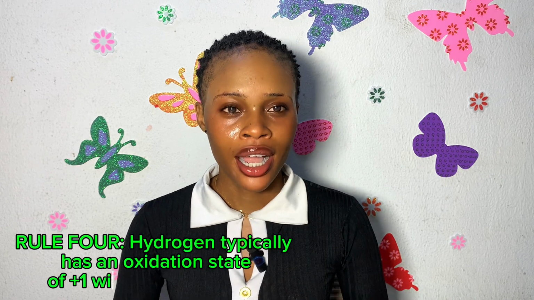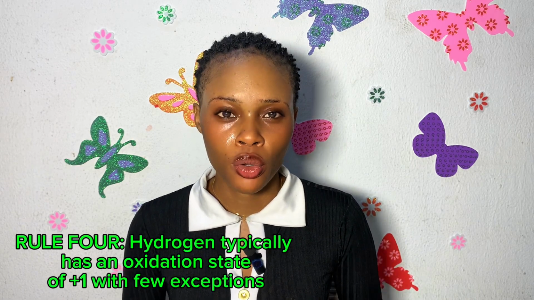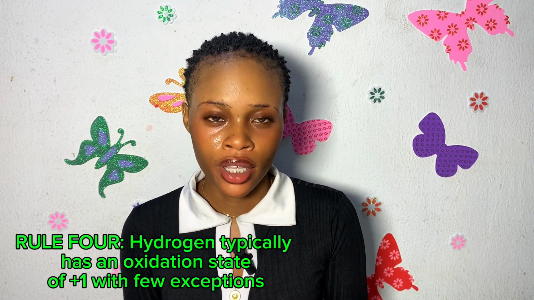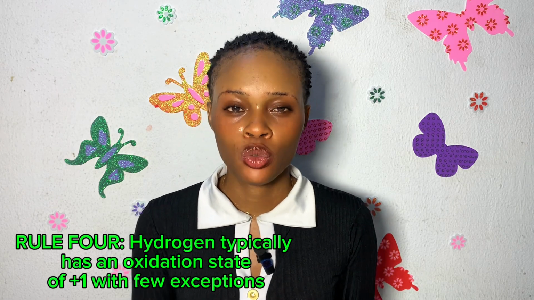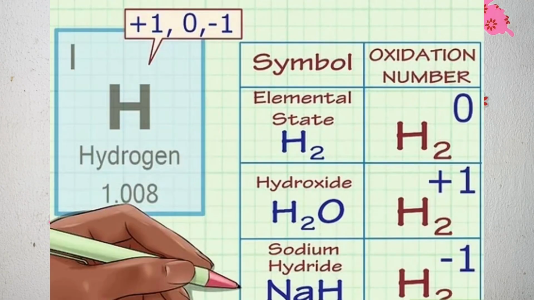Now for rule number 4, we have hydrogen. Now hydrogen typically has an oxidation number of +1. Okay, but the exception to that is when hydrogen is combined with a metal. So in the case of your hydrides, for example, sodium hydride, whenever hydrogen is combined with a metal, it has an oxidation number of -1. But typically, hydrogen has an oxidation number of +1. So please take note of that rule.